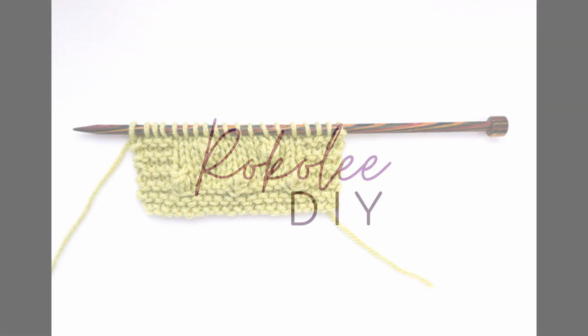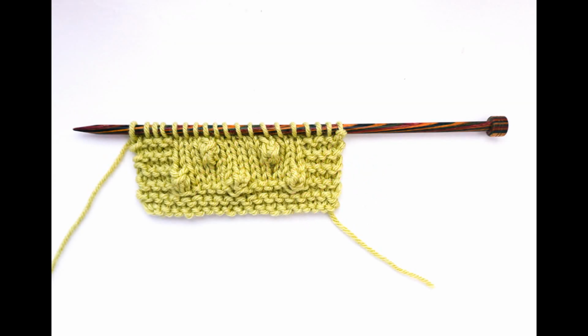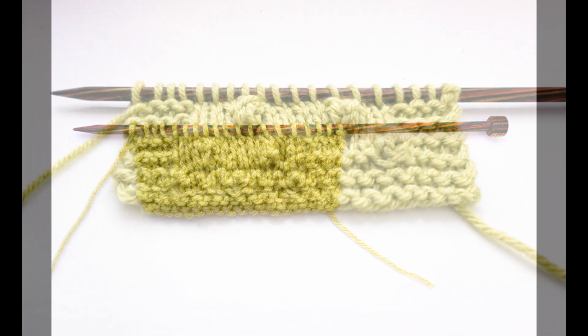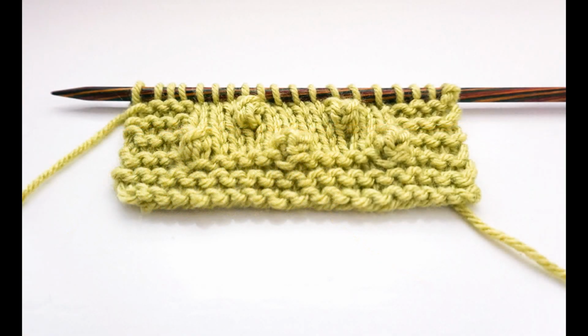Hello and welcome to my video, where I'm going to show you how to knit bobbles using the traditional stockinette stitch method. It involves making an increase and then working only a few stitches back and forth before decreasing the stitch number back down to what you started with. This will create small to medium sized bobbles, but you can alter the method depending on how large you want the bobbles to be.